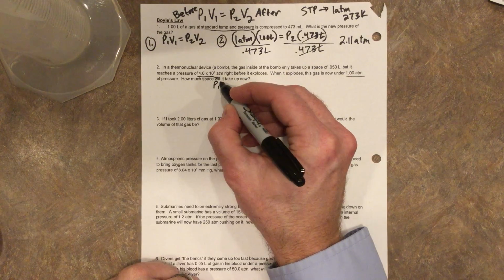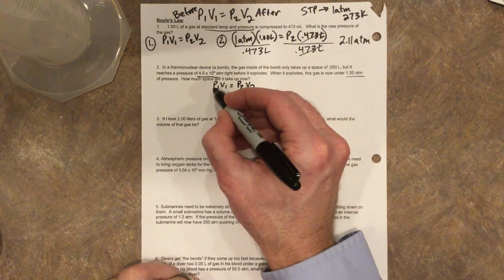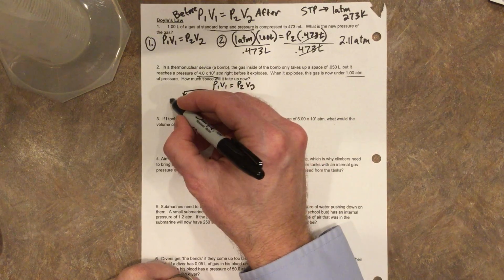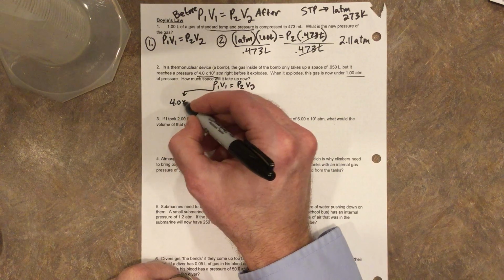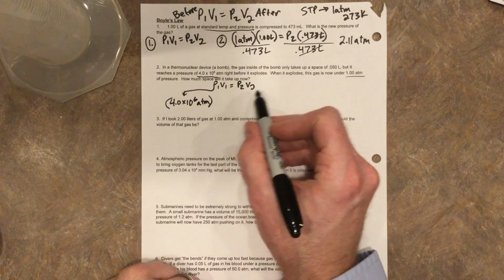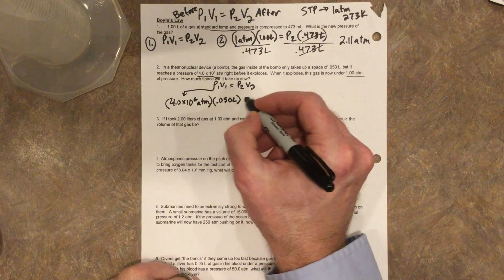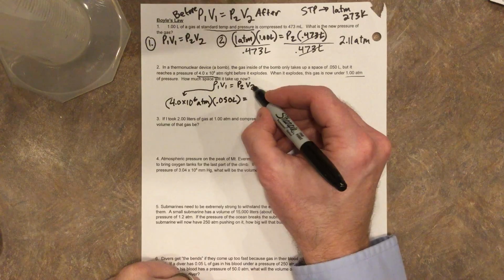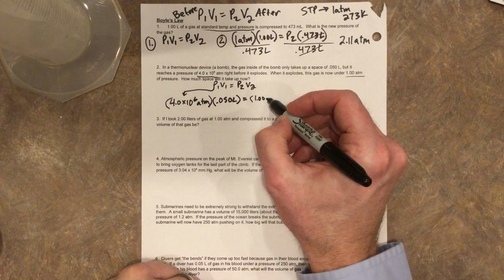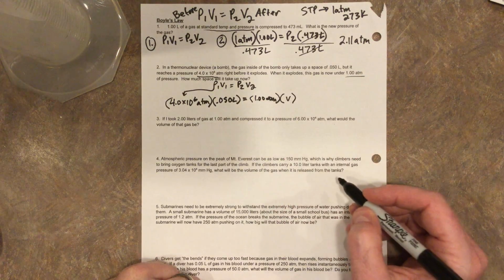So I'm going to write it like this time, right underneath it. I want to think about, okay, what am I going to do for P1? My initial pressure, well, that's that big number, 4.0 times 10 to the 6 atm. What's my initial volume? Well, the initial volume was 0.050 liters. And then afterwards, the new pressure is going to be 1.00 atmospheres. And the new volume, I don't know the new volume. That's what I'm trying to figure out.